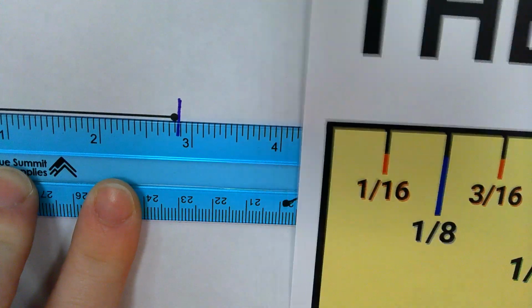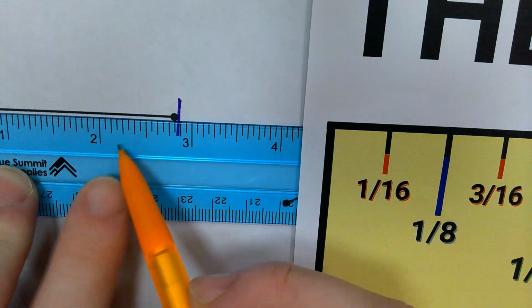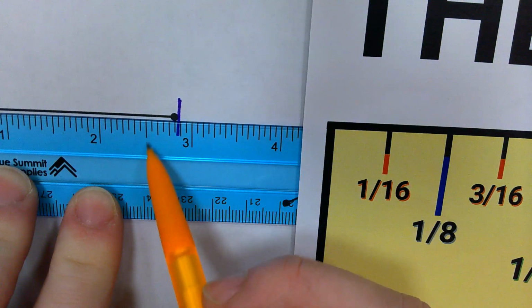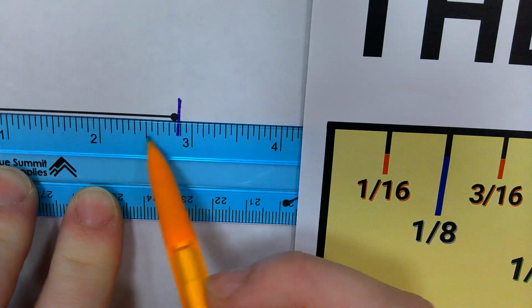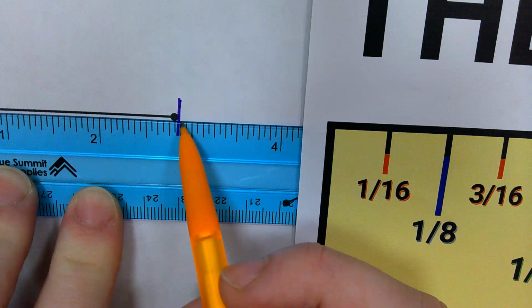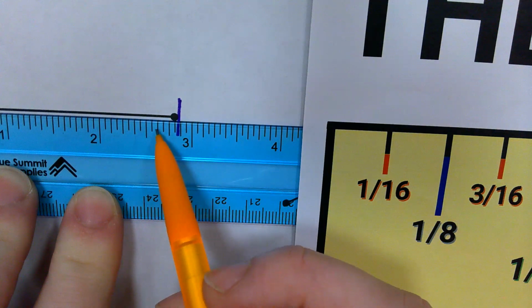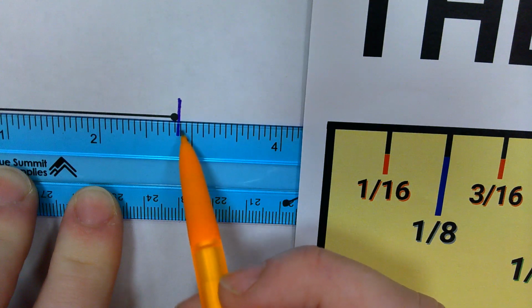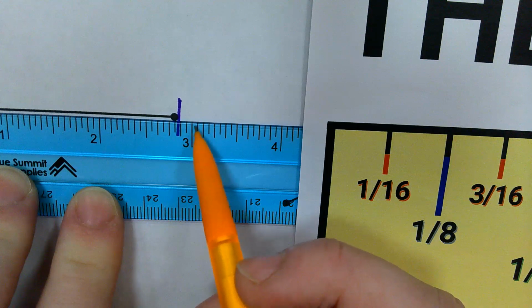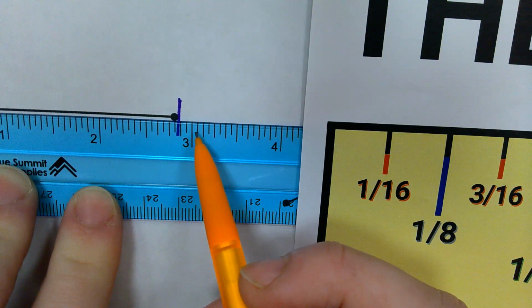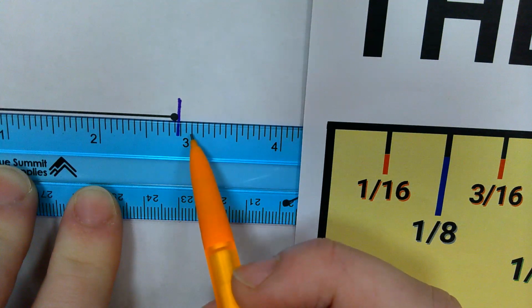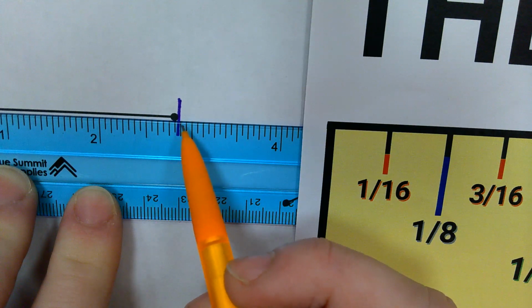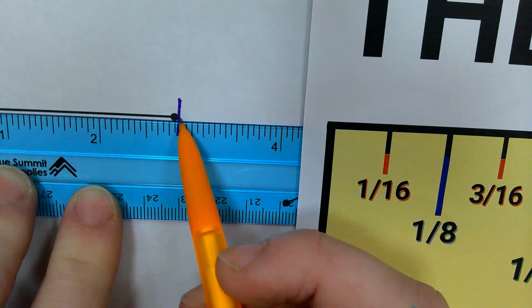So let's look on our little guide. We'll count our dots. So here's my halfway point right here in between 2 and 3. And I'm going to count from there and see how many places over we go to. It looks like it's going to be at this line. I'm going over 1, 2, 3, 4, 5, 6 spaces over from 1/2. Or I could say, since it's closer to 3, how many spaces away from the 3-inch mark is it? And I would say it's 1, 2 away, right there.